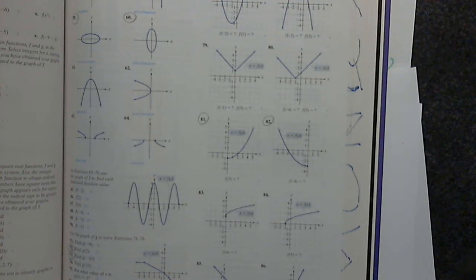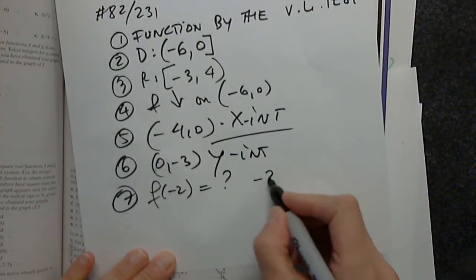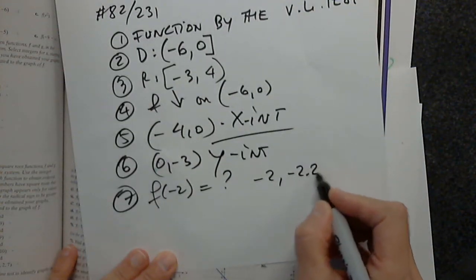It will hit the graph here, and then you will have to read the y value. I know it's difficult, but we can come up with an approximation. So what would you say this is? -2.25. Yes, we want to be very exact. Okay, that's fine. So f of -2 is -2.25.